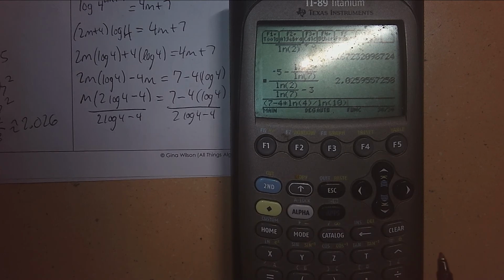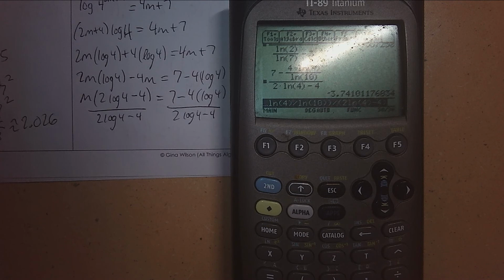And then close it. Divided by, open the parentheses up for the denominator, it's 2, and it's ln 4, subtract 4. Close it for the denominator, diamond enter, and you get negative, oh, what did I do? Negative 3 point something something.